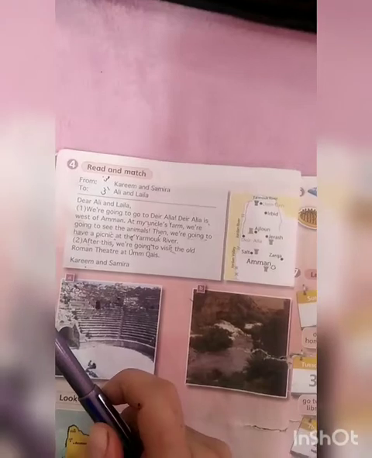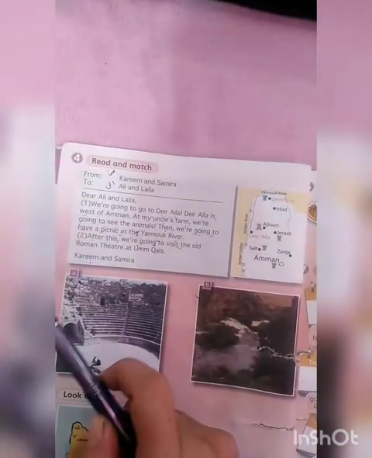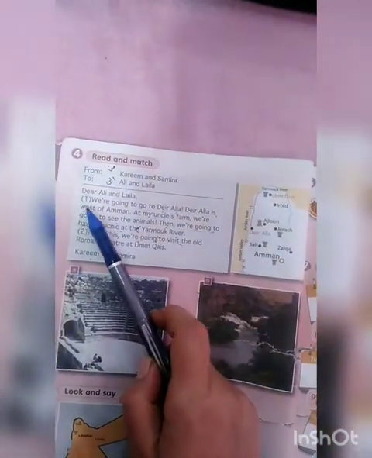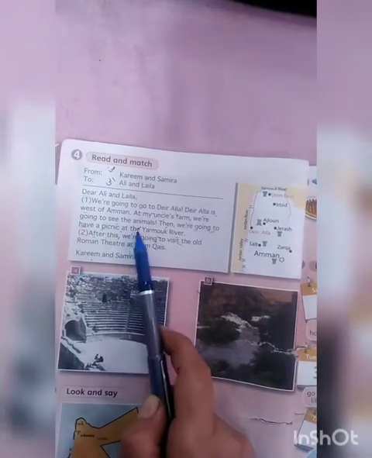Where is Deir Allah? Deir Allah is west of Amman. And we said that west means غرب. تقع في غرب عمان. What are they going to see at their uncle's farm? They are going to see animals.